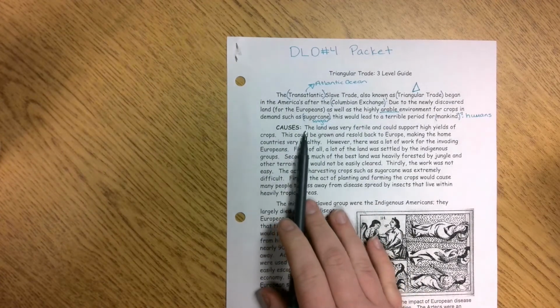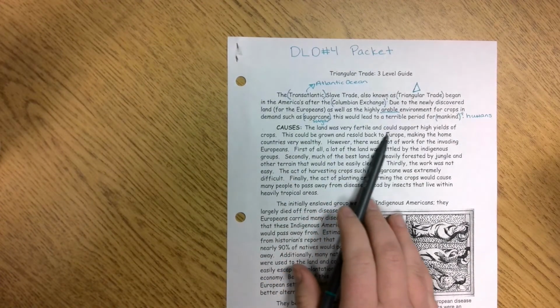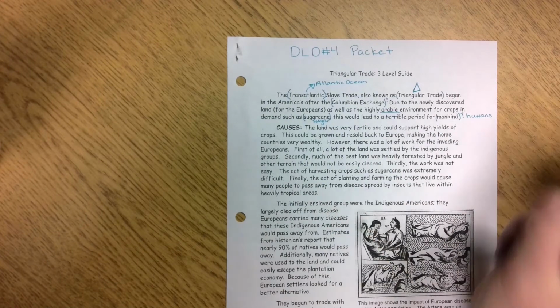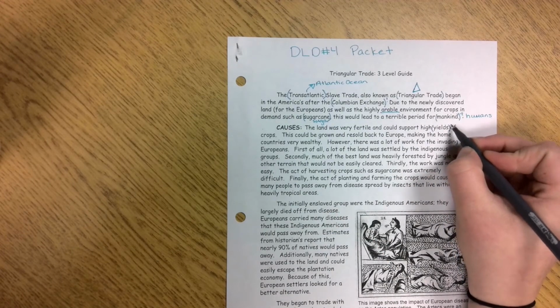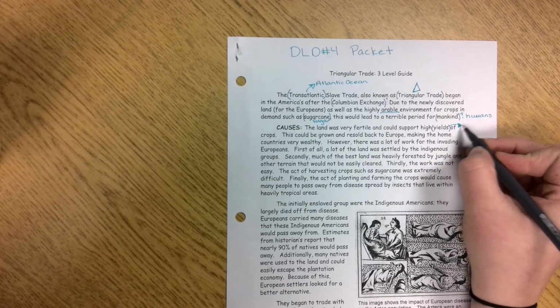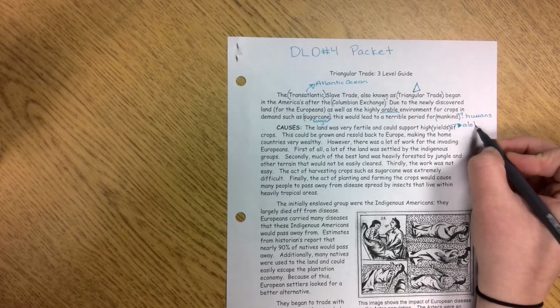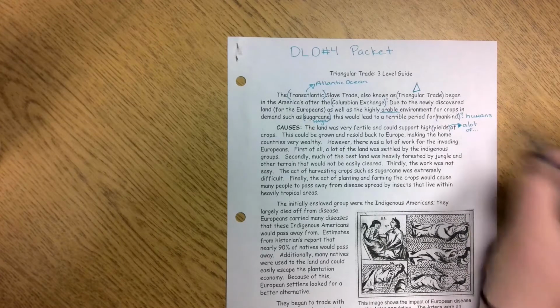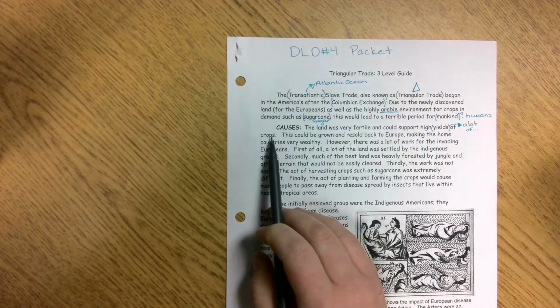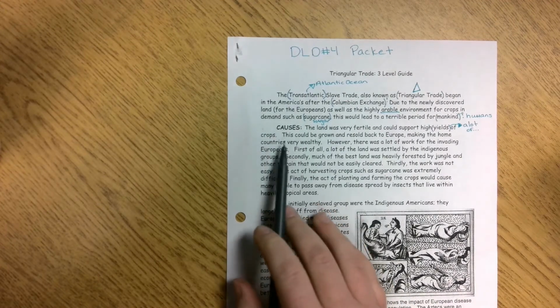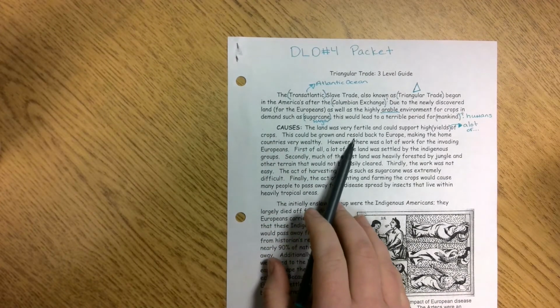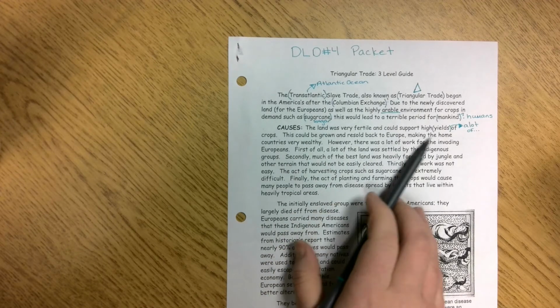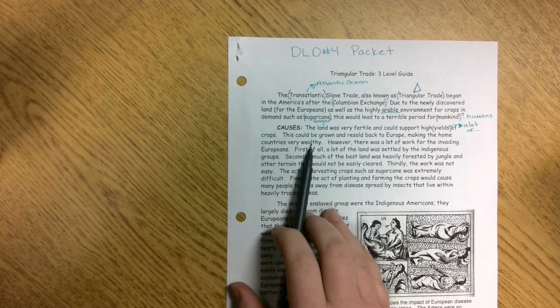Causes. The land was very fertile and could support high yields of crops. So high yields, what does that mean? That means a lot of something. So a lot of crops, a lot of plants. This could be grown and resold back to Europe, making the home countries very wealthy.